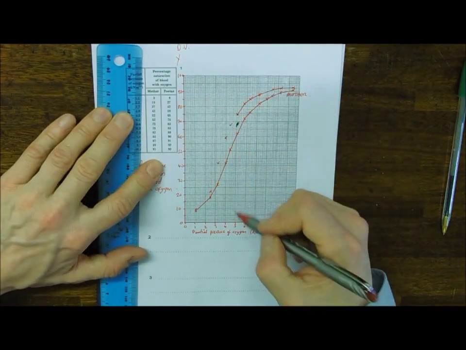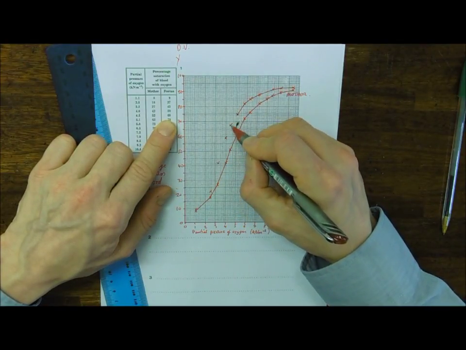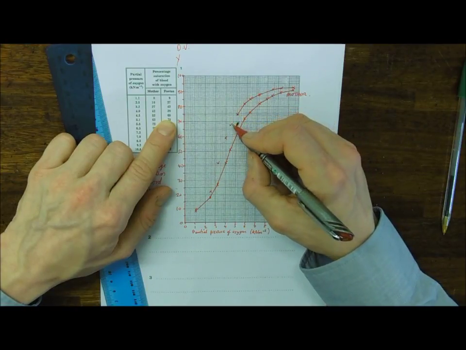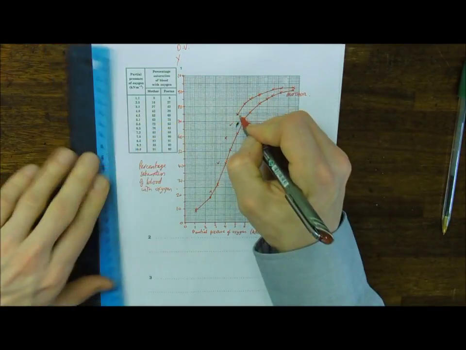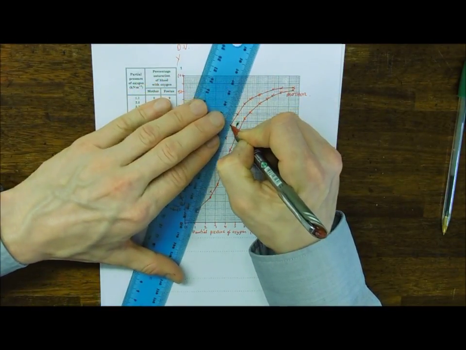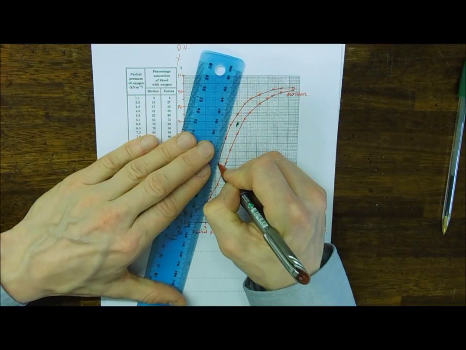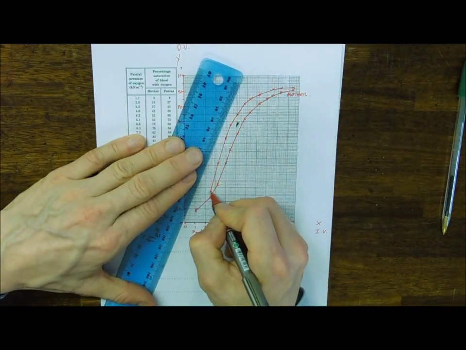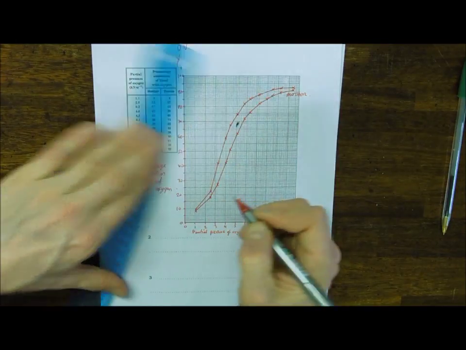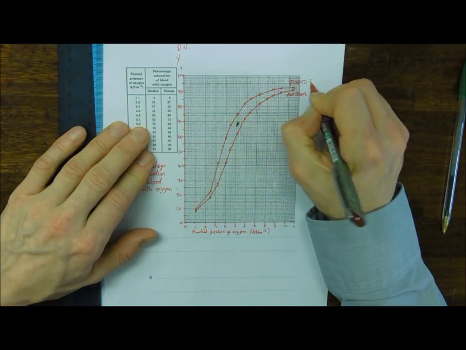Point up right. 4.5 is 68. Yep. Maybe a little bit higher, yep. And there we go. And we can label this graph fetus.